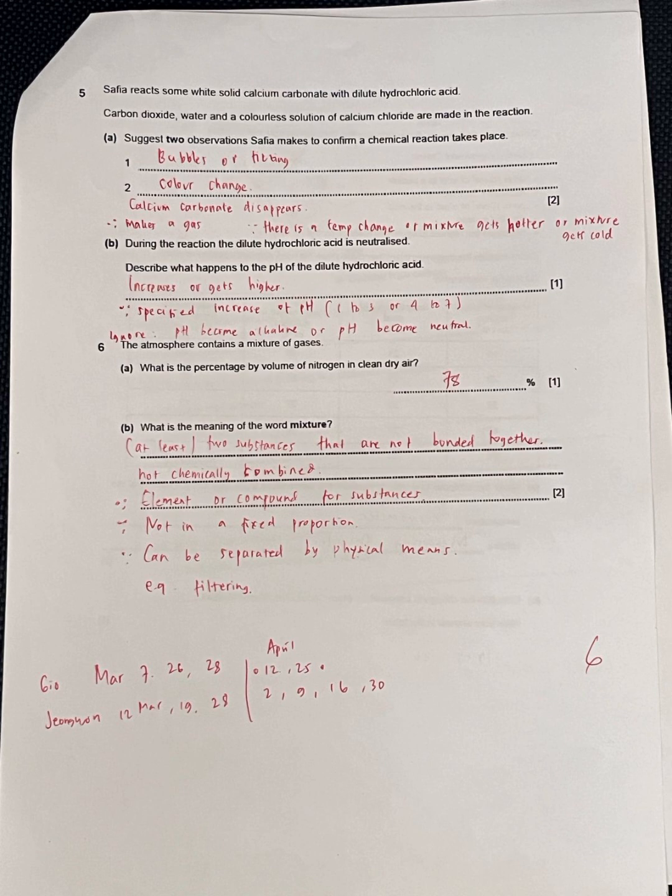The atmosphere contains a mixture of gases. What is the percentage by volume of nitrogen in clean dry air? 78%. What is the meaning of the word mixture? At least two substances that are not bonded together.